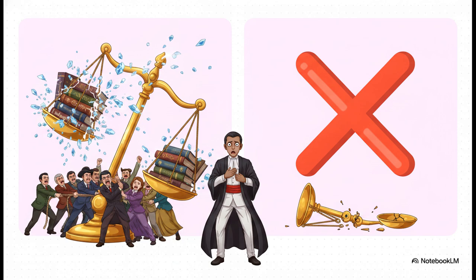The proposal was incredibly simple and fair. It just wanted to give Indian magistrates equal power to try British offenders in court. But the reality? A massive racist backlash from the British community in India. They protested, they organized, and they actually forced the government to withdraw the bill.